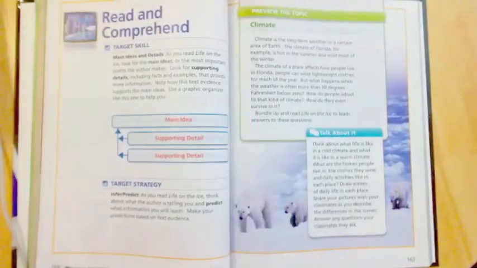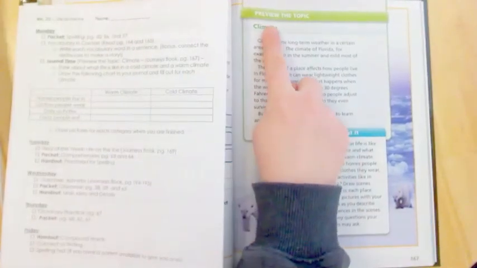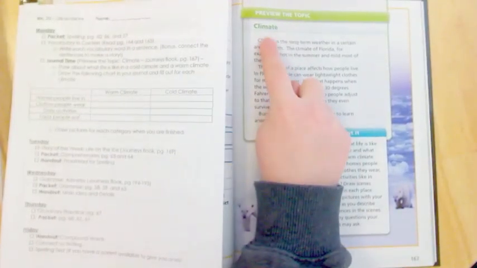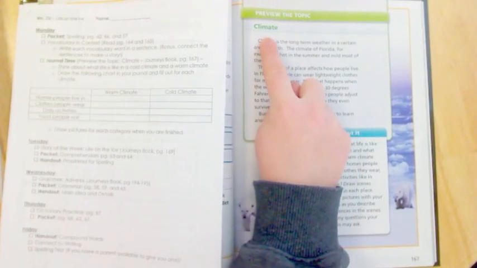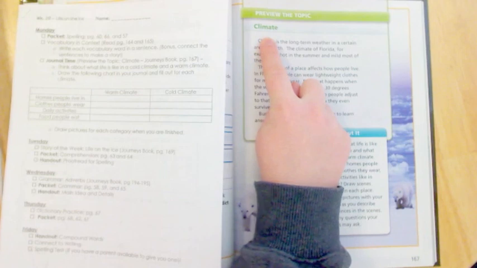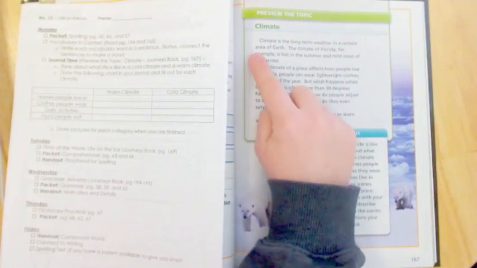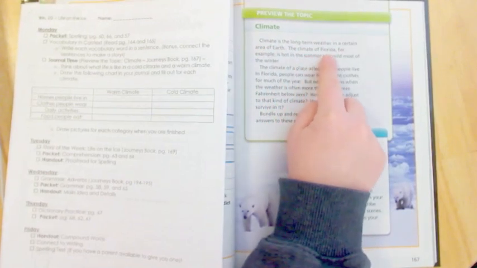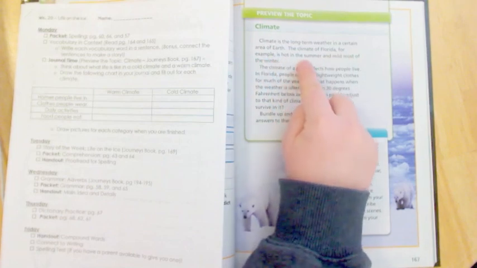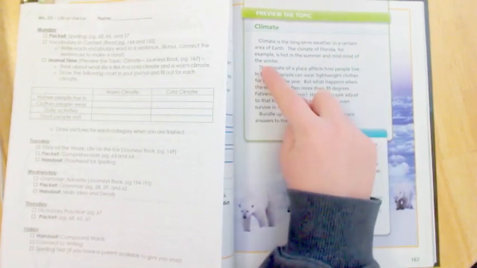The second part is, if you flip the page here, it's your journal, right? Our previewing for the topic is climate, which is fun because it kind of matches our science unit, because we've been talking about weather and we're going to move into climate here in just a minute. But climate is the long-term weather in a certain area of Earth. The climate of Florida, for example, is hot in the summer and mild most of the winter.